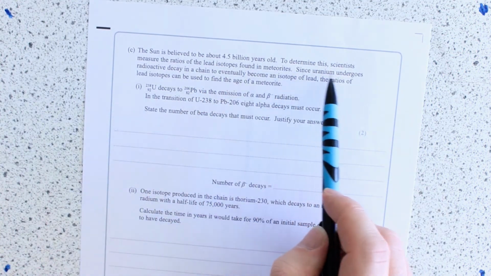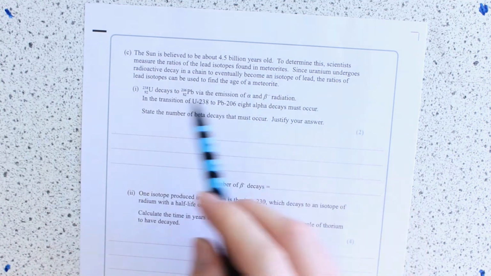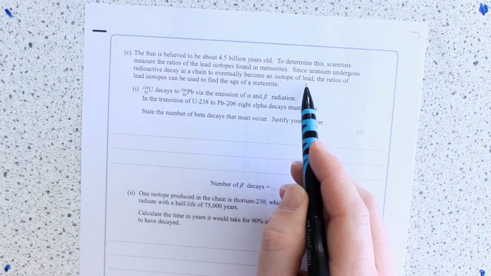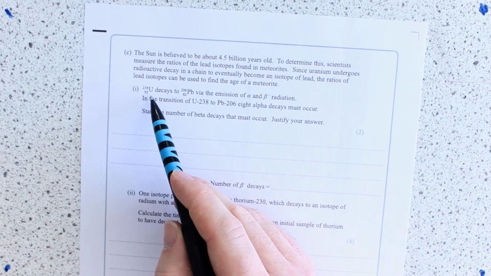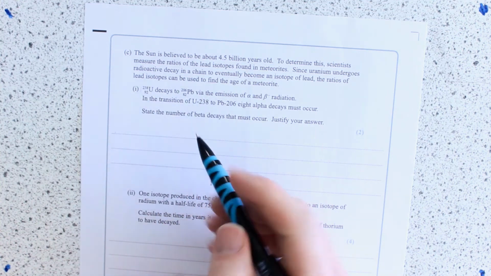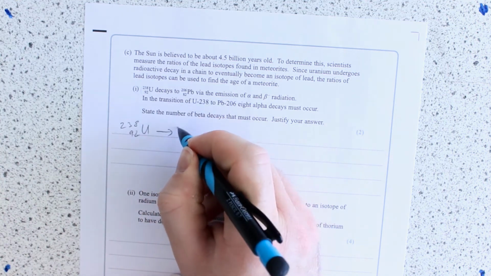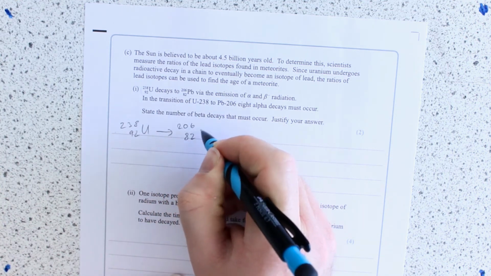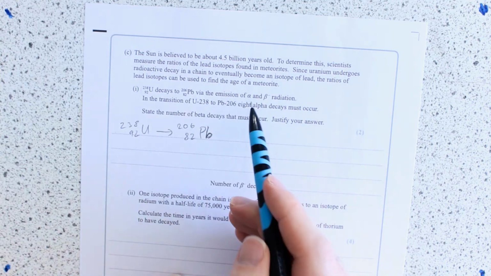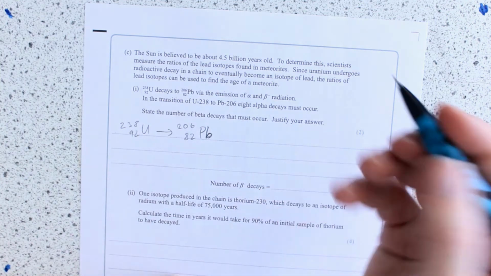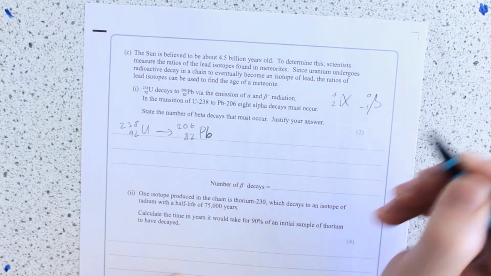Okay, so some information about the sun. 4.5 billion years old. To determine this, scientists measure the ratios of lead isotopes found in meteorites. Since uranium undergoes radioactive decay in a chain to eventually become an isotope of lead, the ratios of lead isotopes can be used to find the age of a meteorite. Fair enough. So this decays to this, uranium-238 to lead-206, by the emission of alpha and beta minus. Okay, so let's just remind ourselves alpha's 4 and 2, and beta minus is 0 and minus 1.